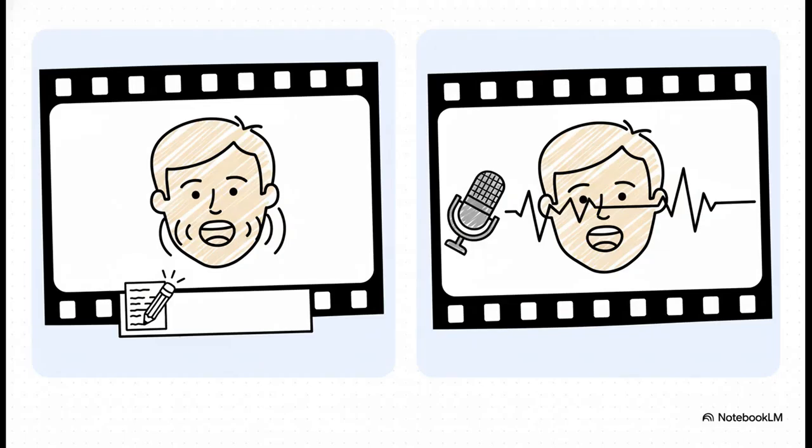Now, within this world of AVT, there are really two major ways to get the job done: subtitling and dubbing. Subtitling, as we've been talking about, keeps the original actor's performance intact, which a lot of people feel is more authentic. Dubbing, on the other hand, is a whole different beast. It replaces the original audio entirely with a new voice track in a different language.